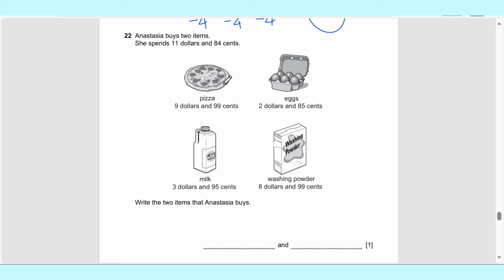Let's move on. Alright, 22. Anastasia buys 2 items. She spent $11.84. This is the items and price: eggs, pizza, washing powder. Which 2 items does Anastasia buy?